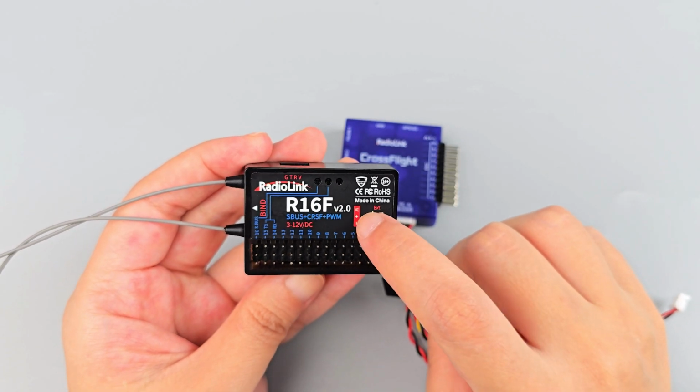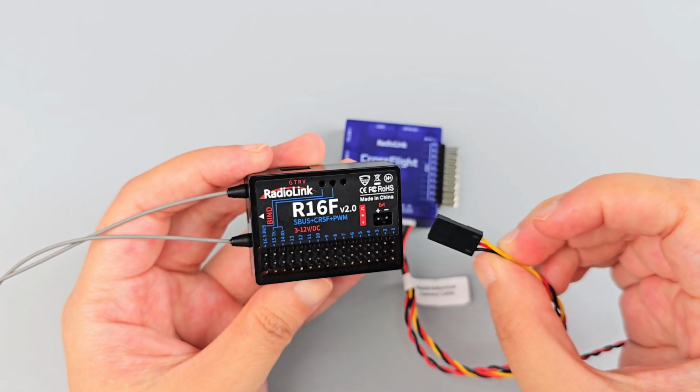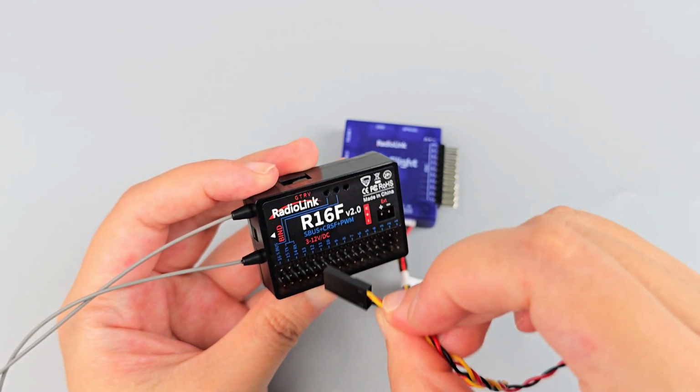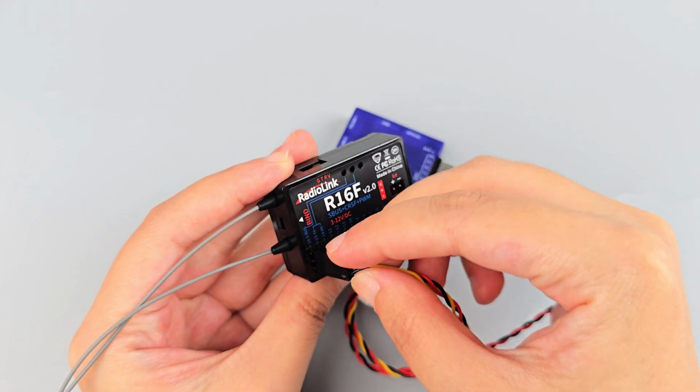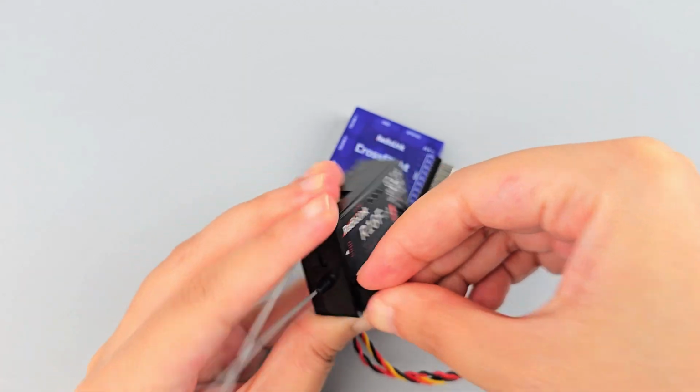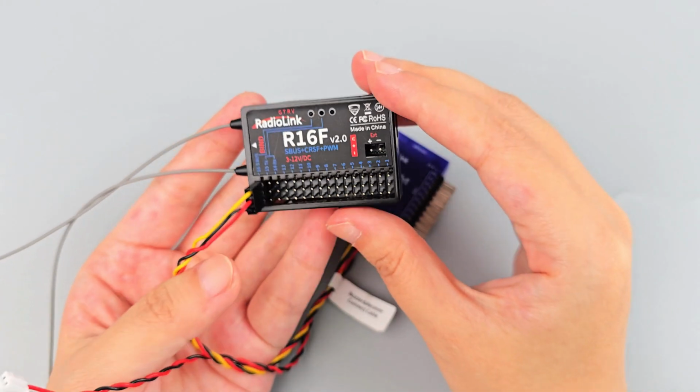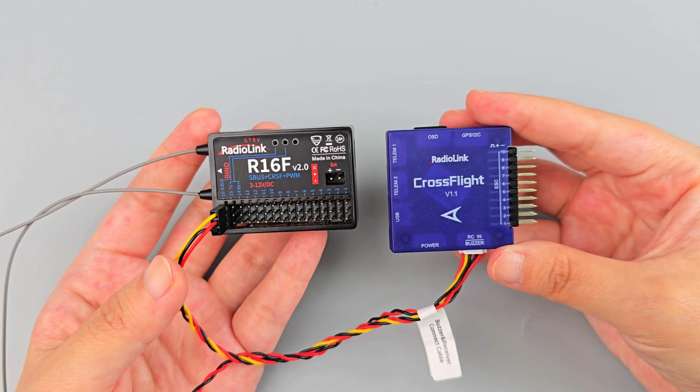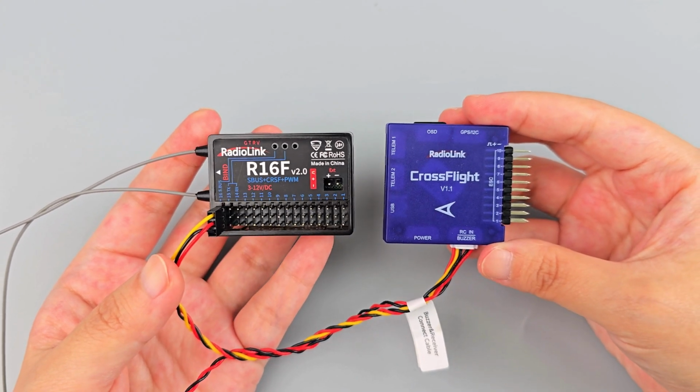The negative pole, positive pole, and the signal. So the signal wire is the unit wire. And connect the cable. So here is the connection between R16F and the CrossFlight.